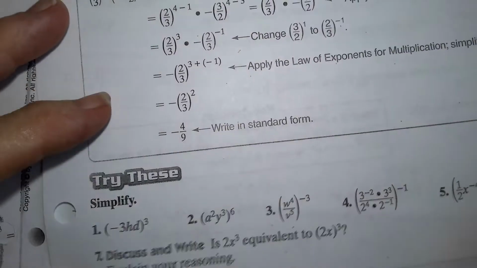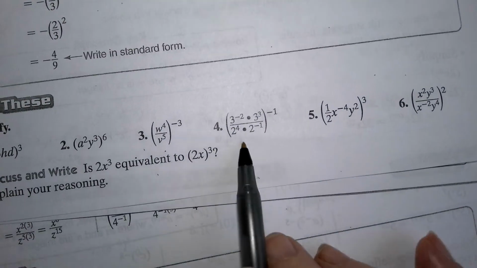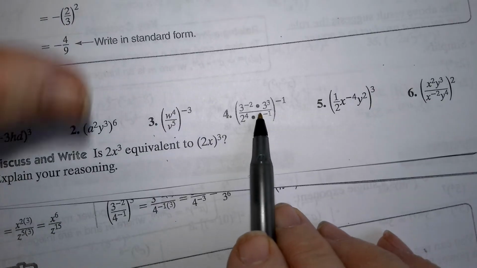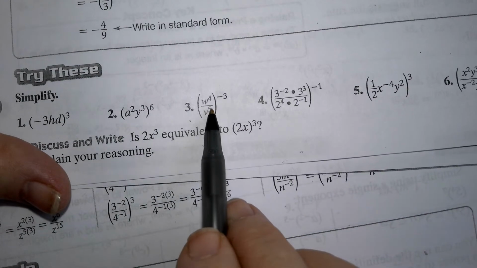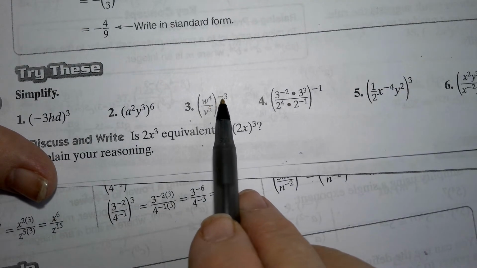Alrighty, so let's just pick out a couple of these. Let's maybe do this one right here. We'll do both of these. So on this one, what's our new numerator going to be? If I apply this negative, what is it going to be?